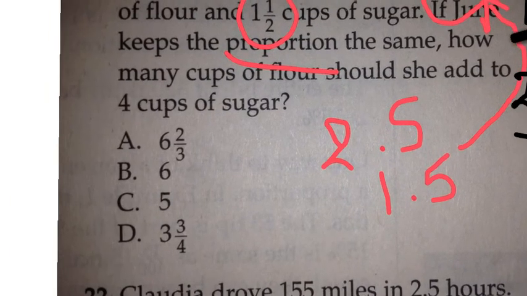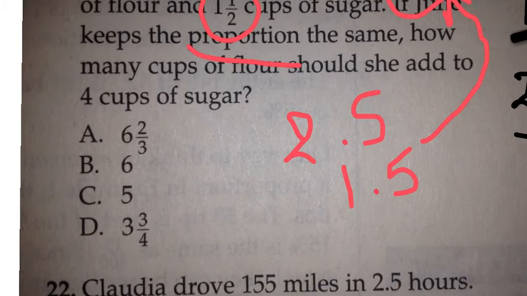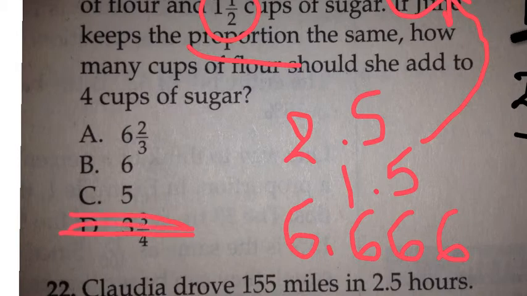Have you guys heard of the process of elimination? Let's do that. When you go to your answer choices, can this be my answer? Obviously not, because what's 3 3/4? It's 3.75 if you were to write it in decimal form, right? But my final answer was 6.666 and so on. So this D is definitely not my answer, so I'm going to cross that out. How about letter C? Can it be 5? No, obviously, because my answer is 6 point something, so it cannot be letter C either. I'm going to cross that out.